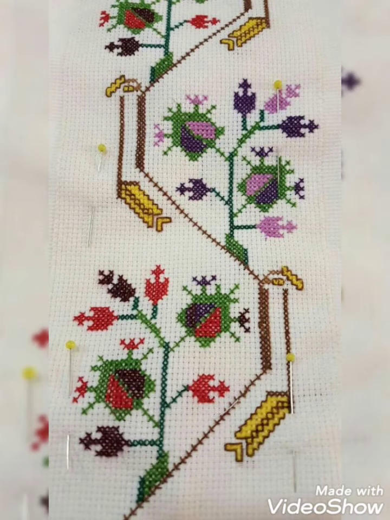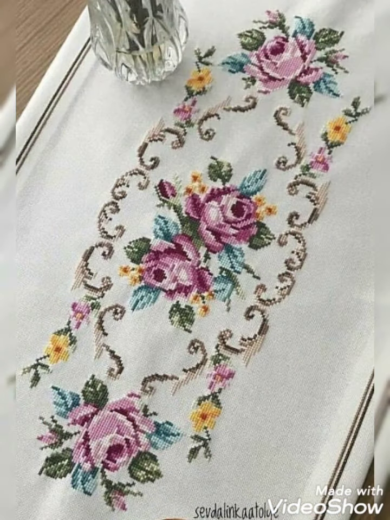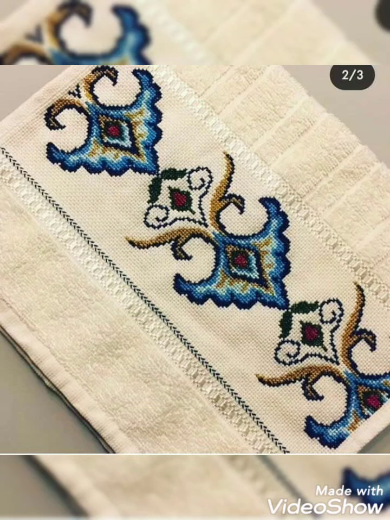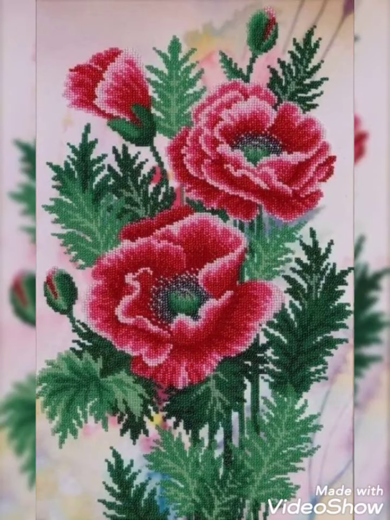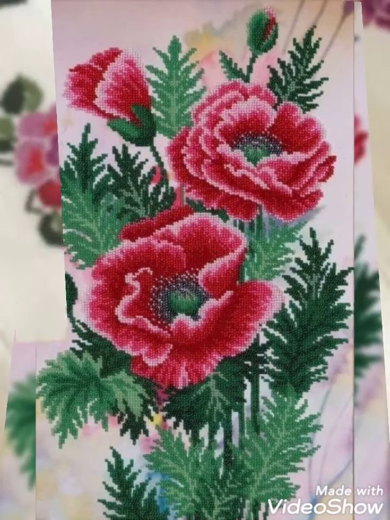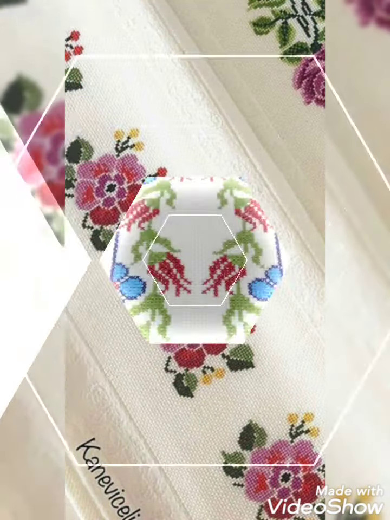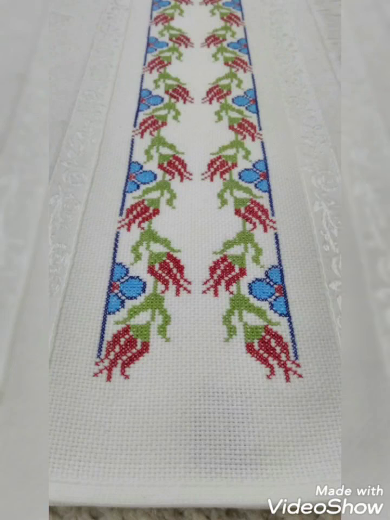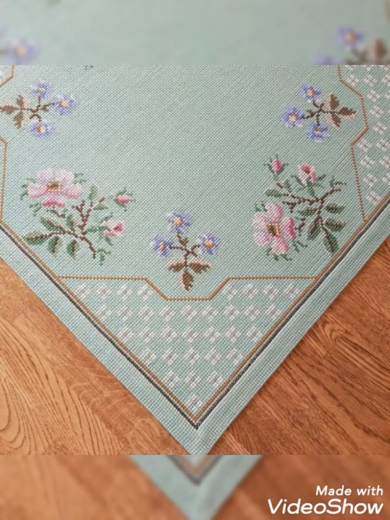These are very different and very pretty cross stitch designs, easily countable. You can take a screenshot and save these beautiful pattern designs and embroidery designs in your gallery. You can make these designs on your different items and decorate different things for your home decoration. You can make sceneries, bed sheets, handbags, and you can decorate different clothes with these ideas.